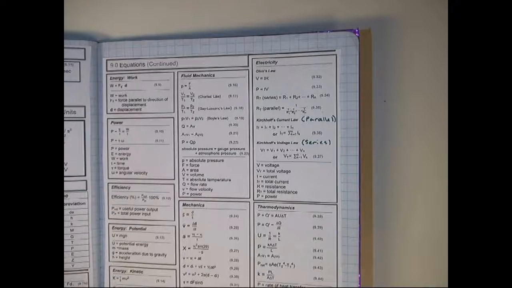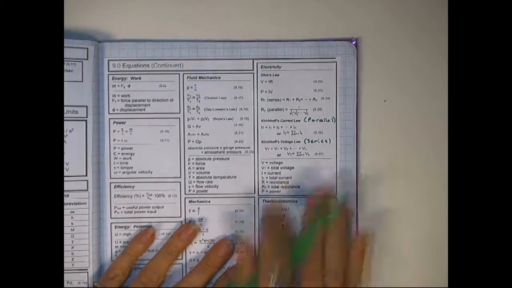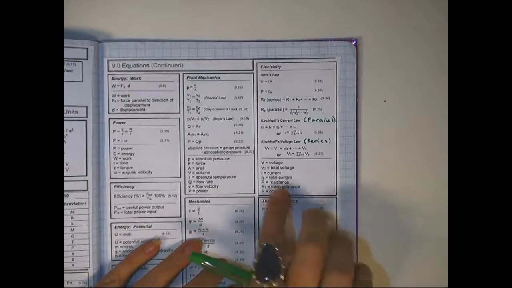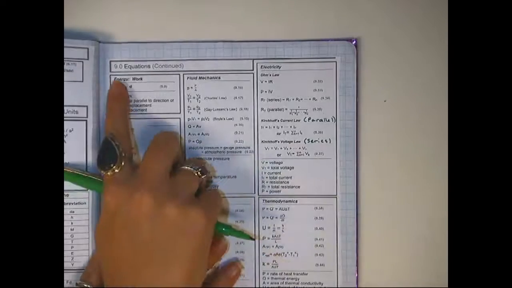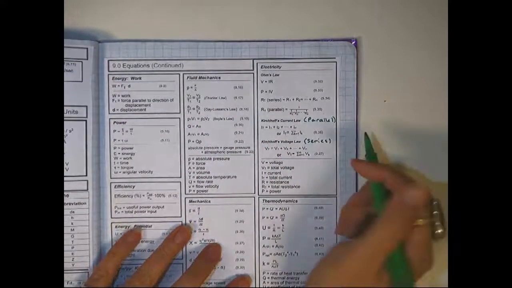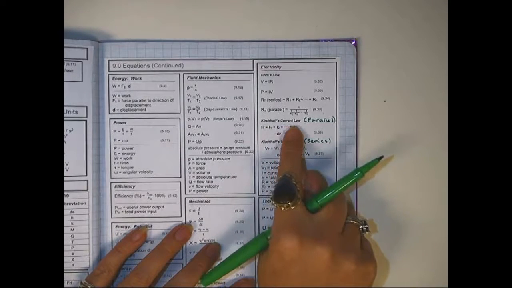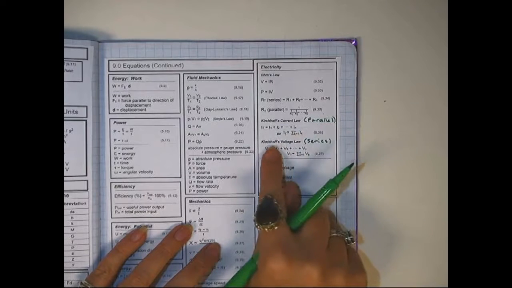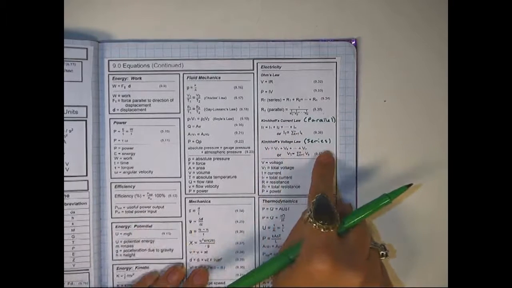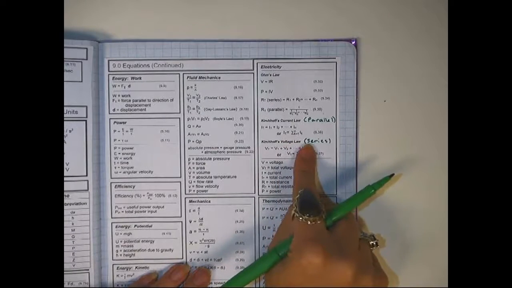Okay, I'm going to do the video on series circuits, and I just want to point out where your electricity equations are. They're section 9 over here under electricity. Right now I want you to pause the video, and besides Kirchhoff's current law, write parallel, and beside Kirchhoff's voltage law, write series. Because this is only good on parallel circuits, this is only good on series circuits.